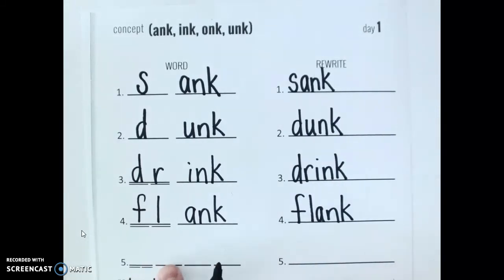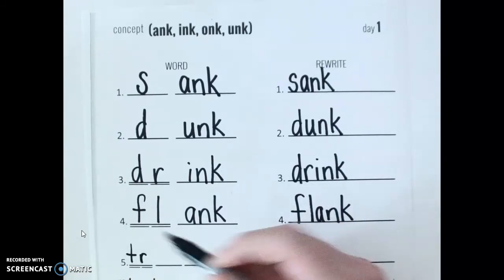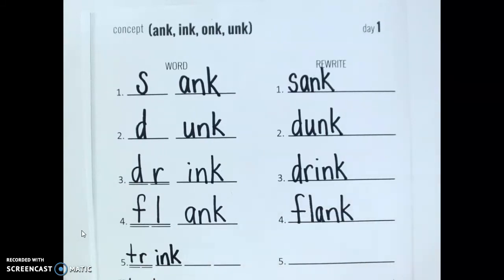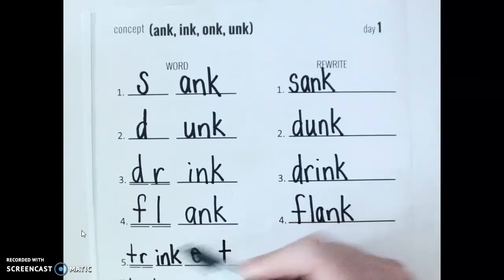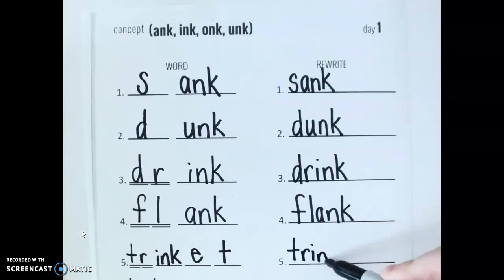T-r, ink. Trink. The second syllable is et. Trinket. Rewrite the word trinket.